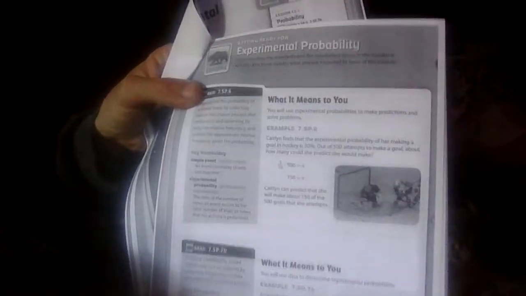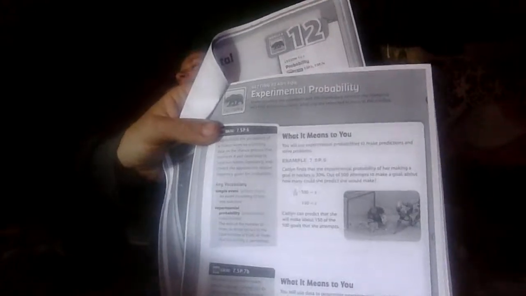All right. LongWalker's back, so that means it's math time. Okay. Again, I'm making the saddle. This is what we are doing. Experimental probability.